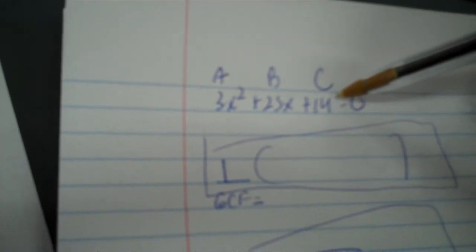And again, we can't do x because that C doesn't have x, okay? So we're not going to do it then. If it's just 1, don't do it. Anything else, you would do it. Okay, then I take A times C. Positive 3 times positive 14. That's 42.